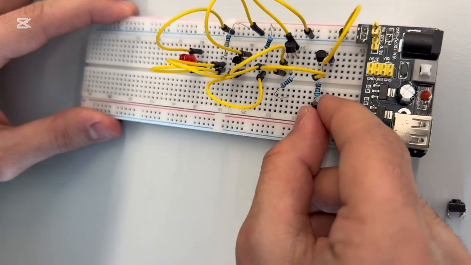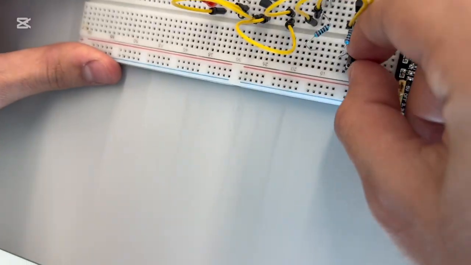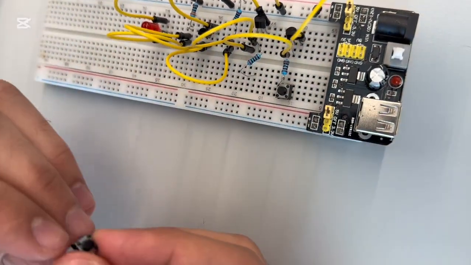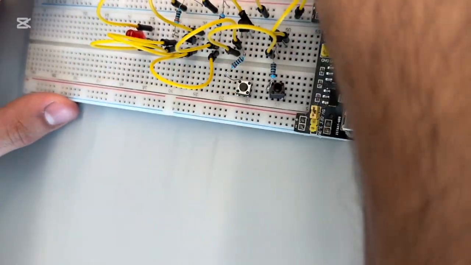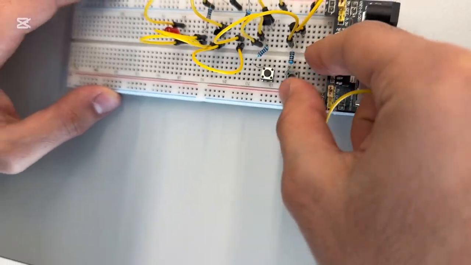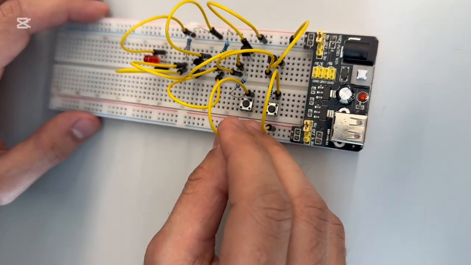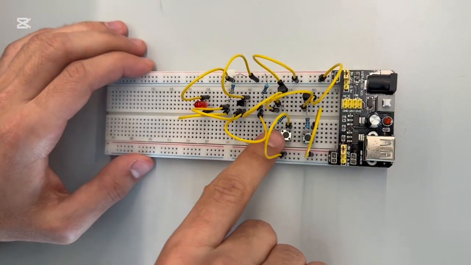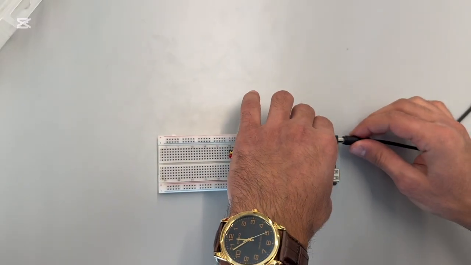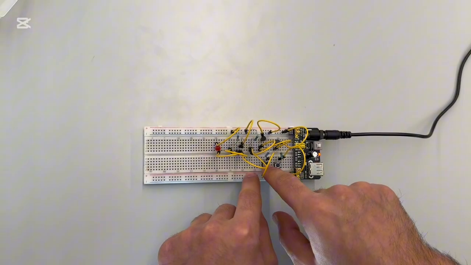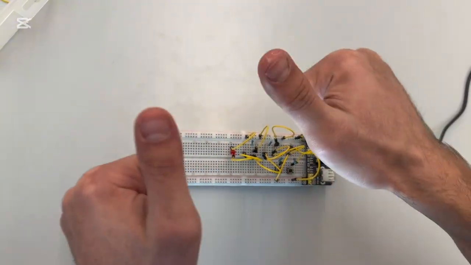Finally, we connected resistors to the bases of the second and third transistors and linked them to push buttons. The other side of the push buttons was connected to the positive terminal using jumper wires. Now, the LED lights up when any of the push buttons is pressed, confirming the OR operation.